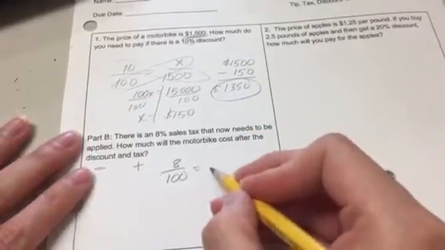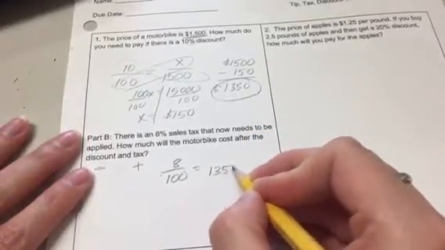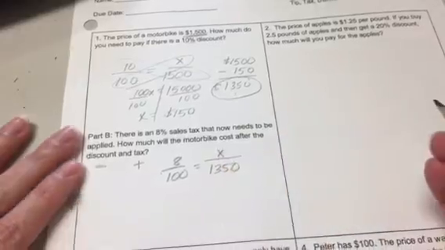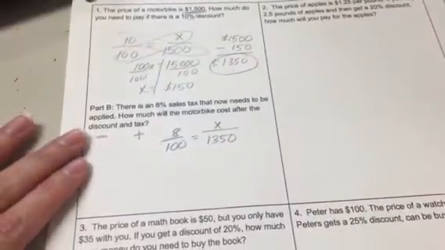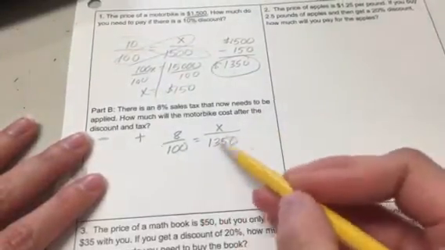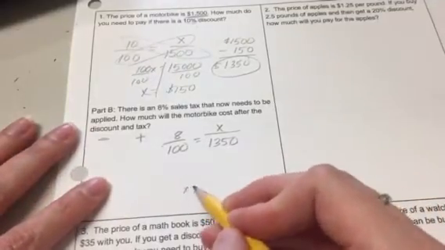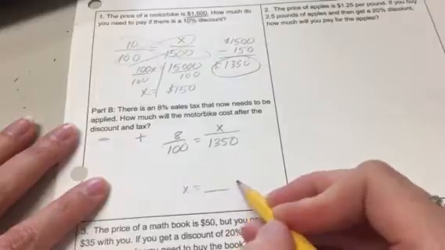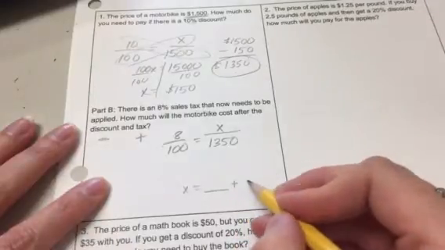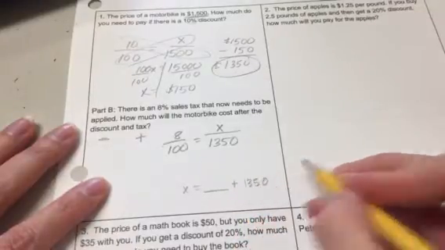the price that we're going to use is the 1,350, and your x goes on top. So I'm going to leave that one for you guys to figure out. You're going to cross multiply there. Remember, once you get a value for x, you're going to add that on to the price of the motorbike to get a total. All right, take a look at number 2.